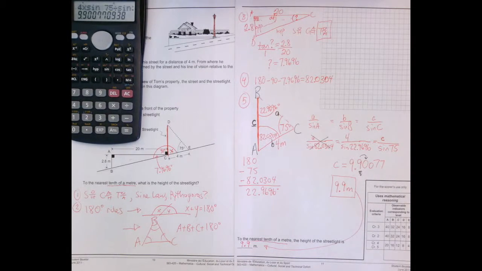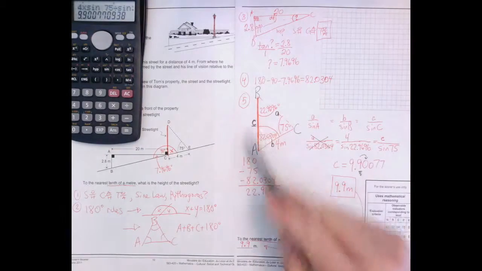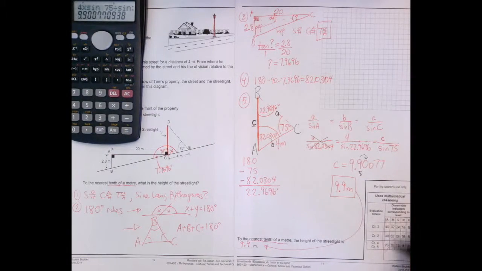And that's showing enough work and numbered steps so that when the teacher looks at this to correct it, they can come here and write 100 on that question.